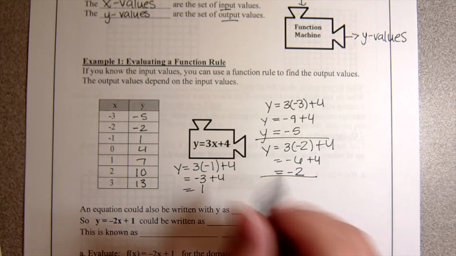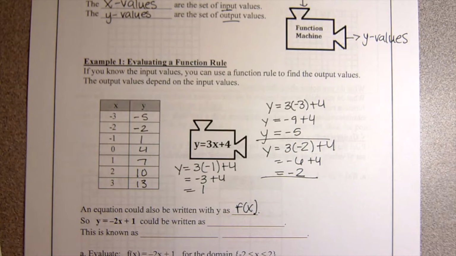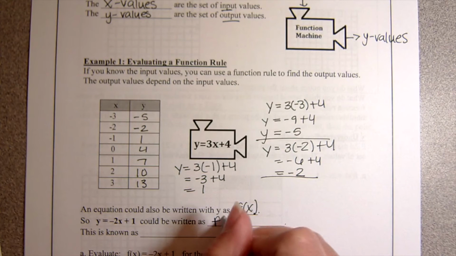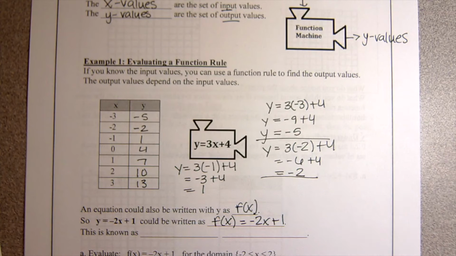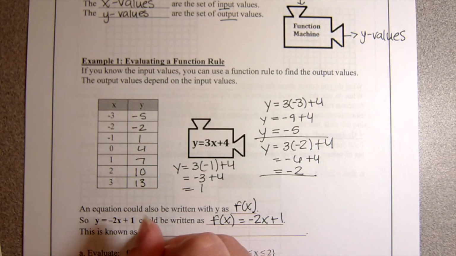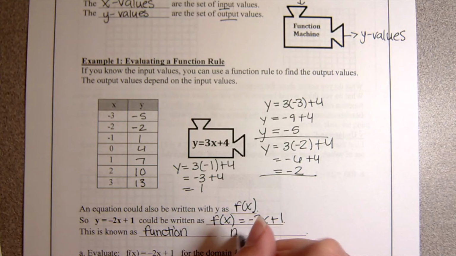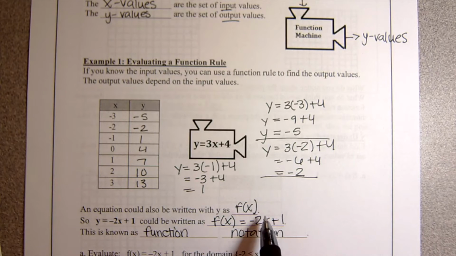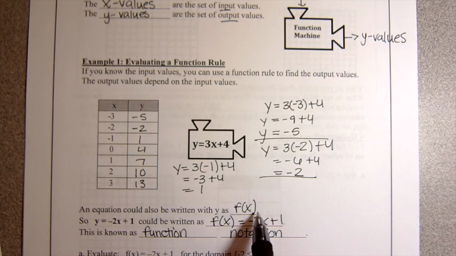An equation can also be written with y as f of x. That's the function notation. So y equals negative 2x plus 1 can be rewritten as f of x equals negative 2x plus 1. This is known as function notation. So remember that f of x is just a name. It is not a multiplication thing. It is just the function of x.